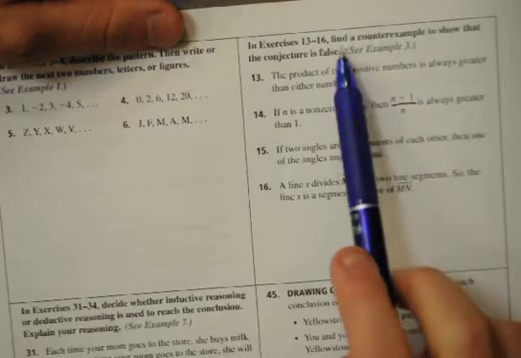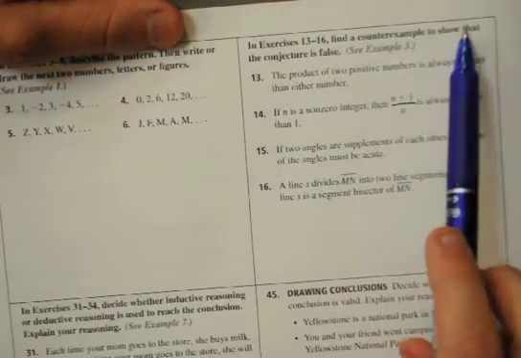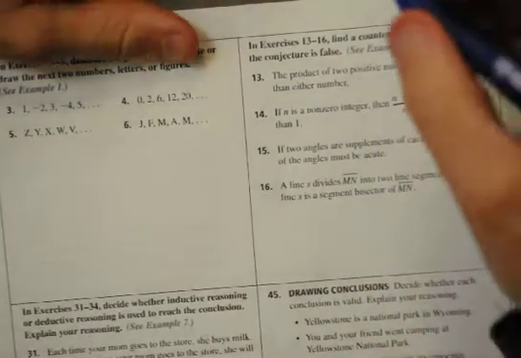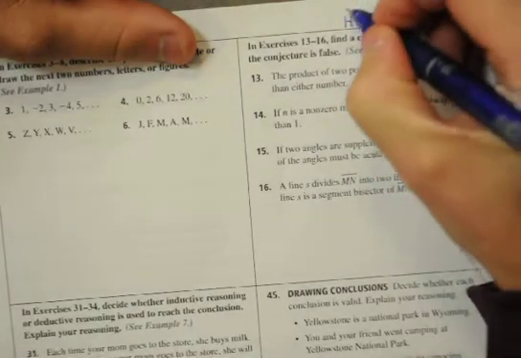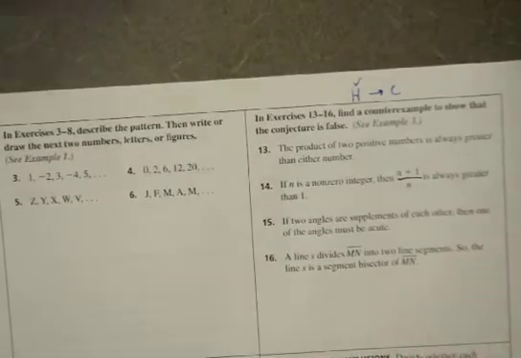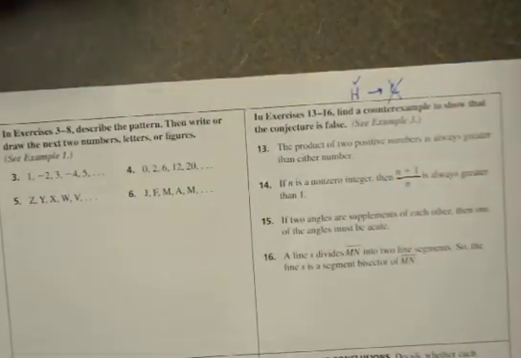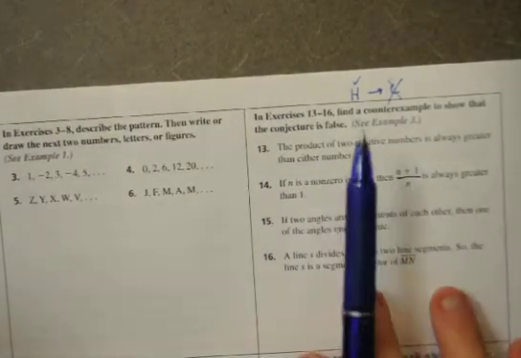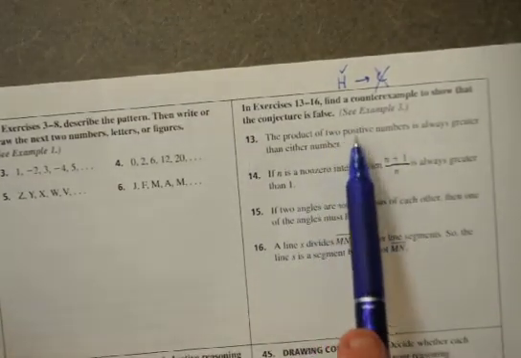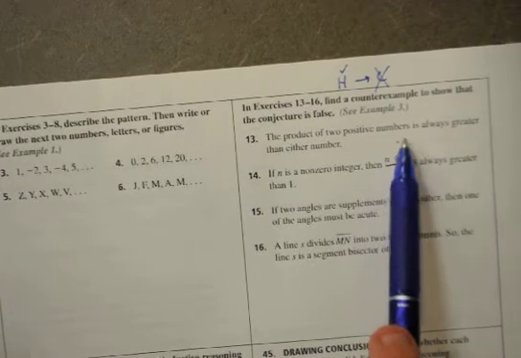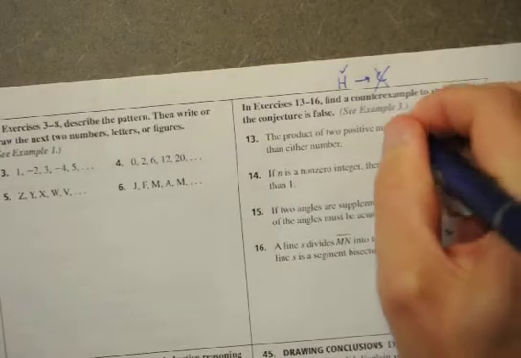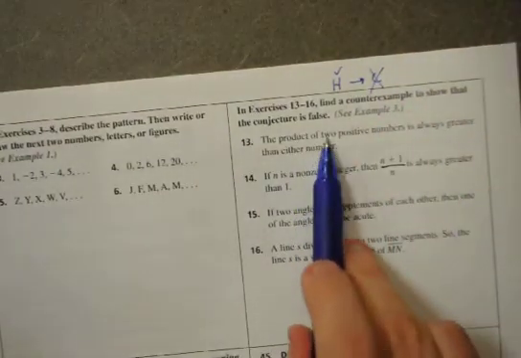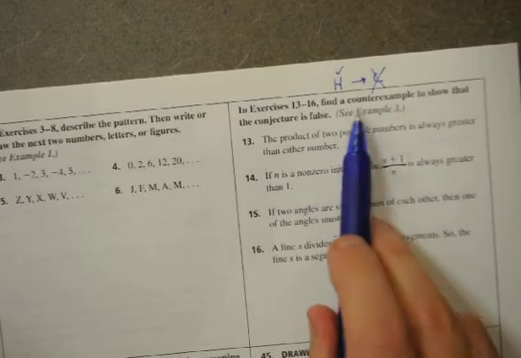Number over here. It says find a counterexample. Counterexample means you have a hypothesis, then a conclusion. The hypothesis is good, but the conclusion is wrong. That's what we're looking for. So is it always true that the product of two positive numbers is greater than either number? Can you think of a scenario where that's not true? So you've got to find two positive numbers.